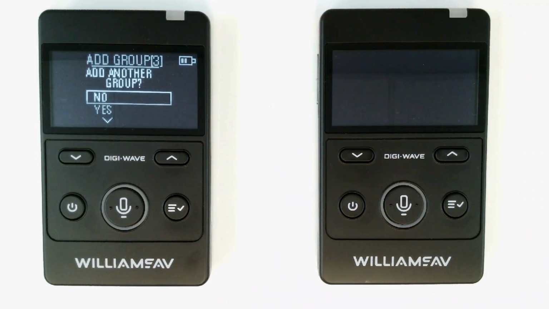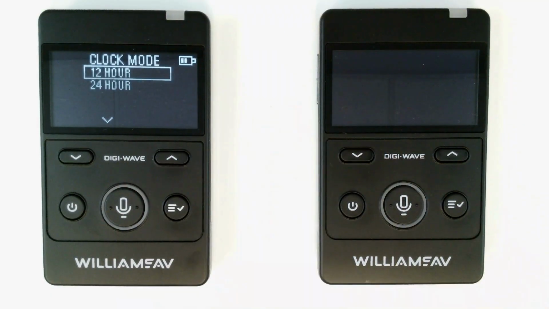Add another group? We've already added the 2 groups that we want this device configured to, so we can select No. Step 11. Clock mode. Select your preferred clock format, 12-hour or 24-hour. Step 12. Advanced settings. If you select No, the configuration will be completed and you'll be advanced back to the main screen.